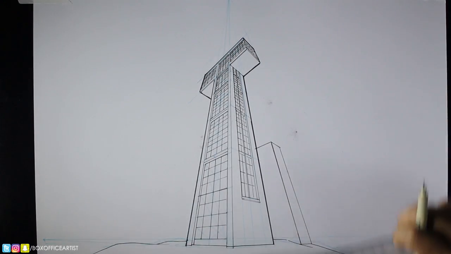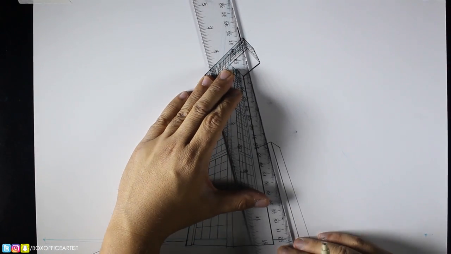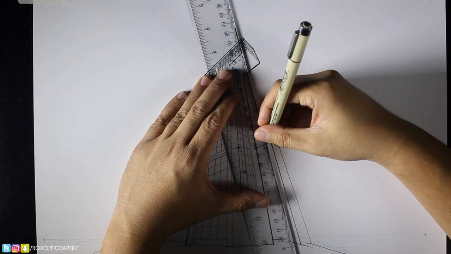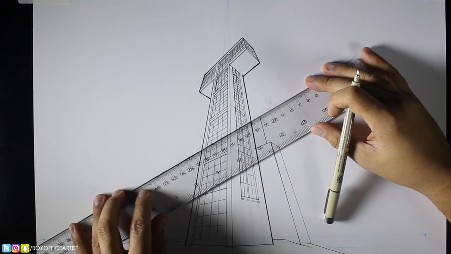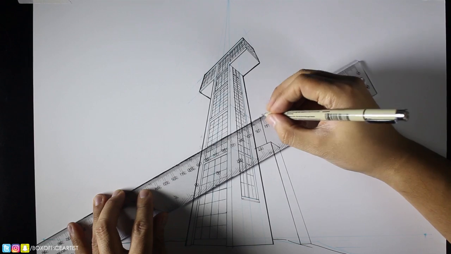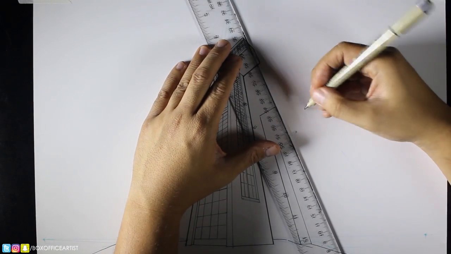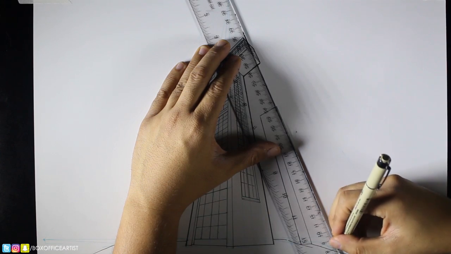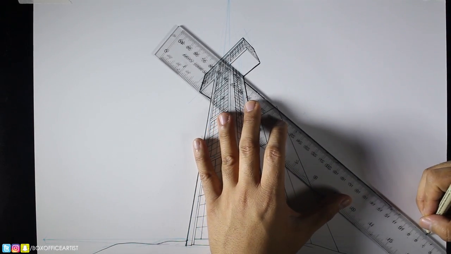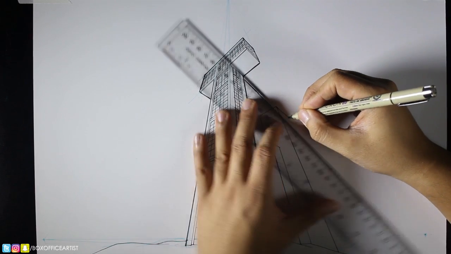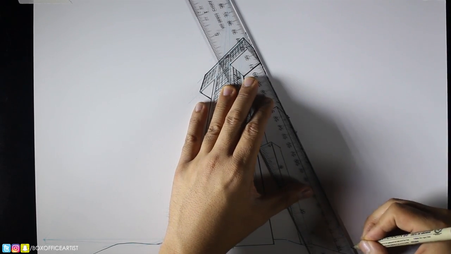Okay, so you can see that's one building there. Maybe I'll add another building back here like this. It's a bit taller. So I'm just adding some boxes here, guys. A building that goes all the way down like this. All the way down.